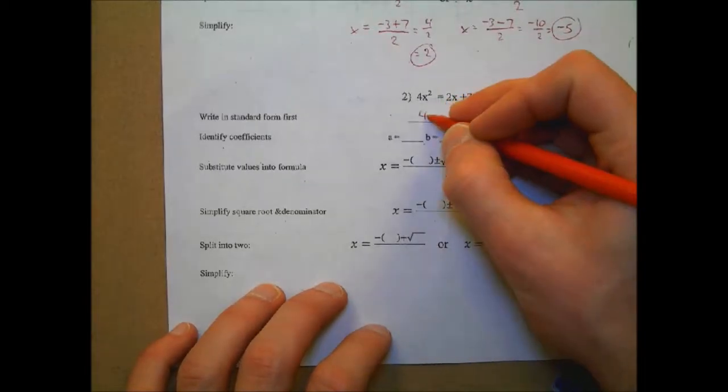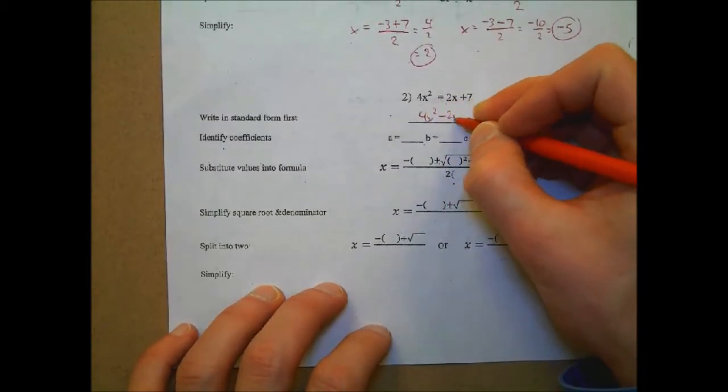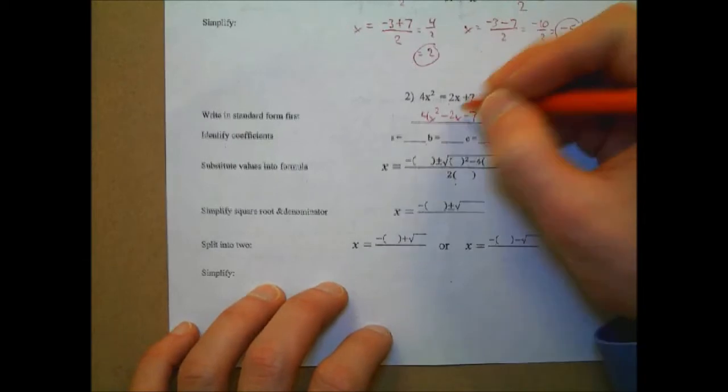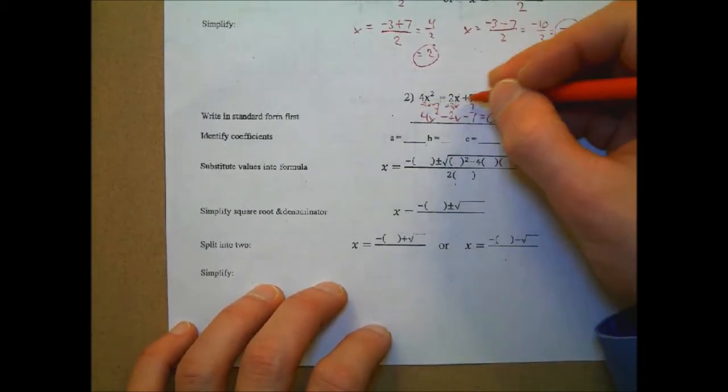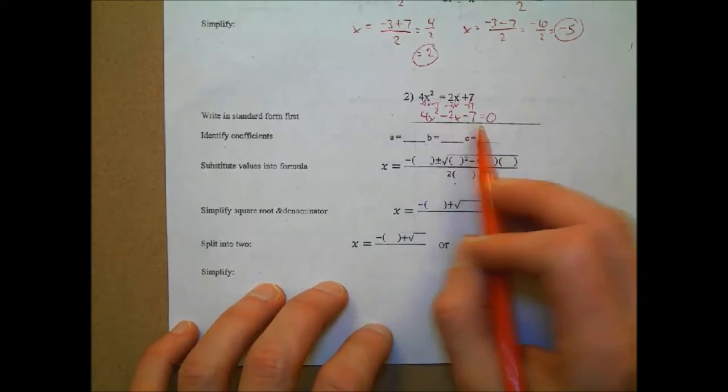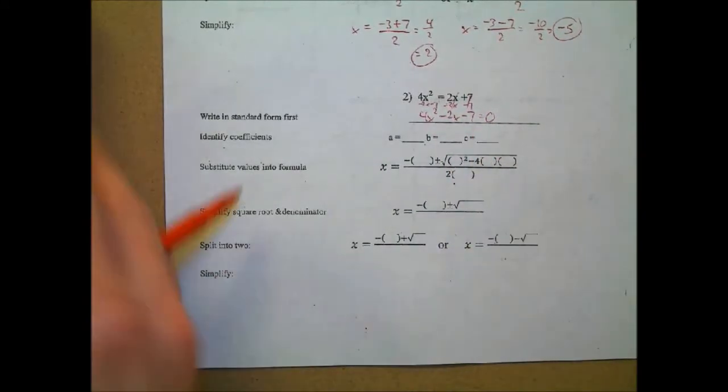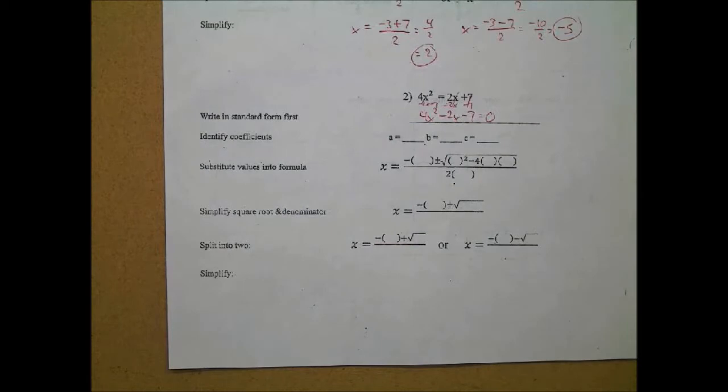And so we'll have 4x squared minus 2x minus 7 equals 0 then, right? So I'm subtracting the 2x from both sides, and I'm subtracting the 7 from both sides. Okay, so we end up with this. Okay, so Jasmine, what's our A in this problem? 4, positive 4, very good.